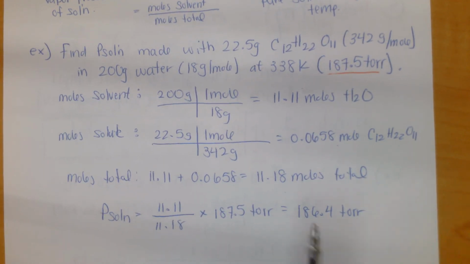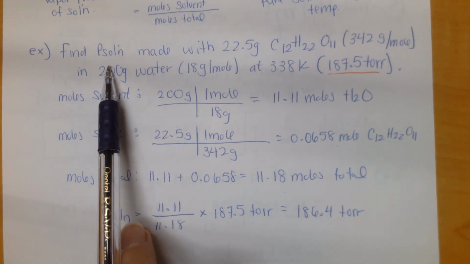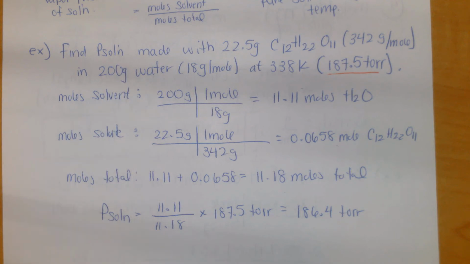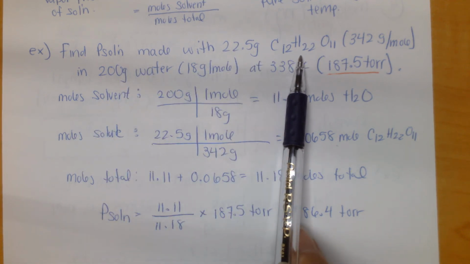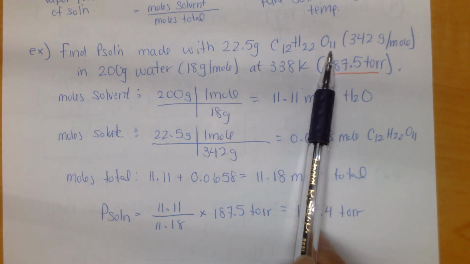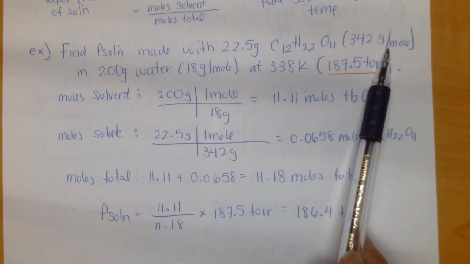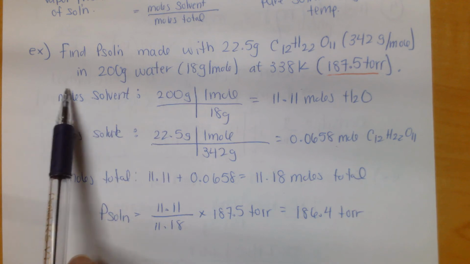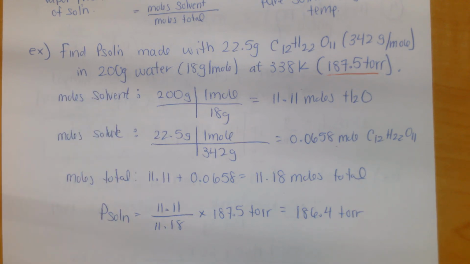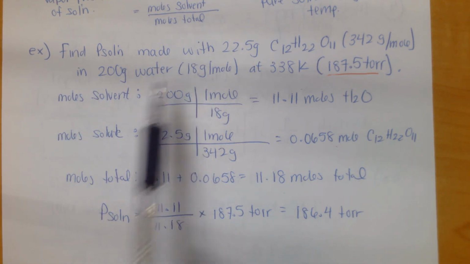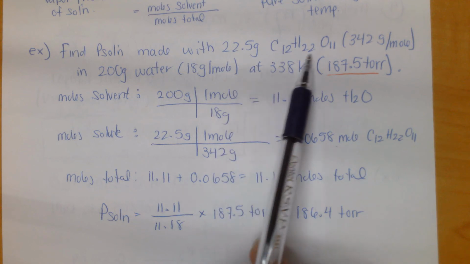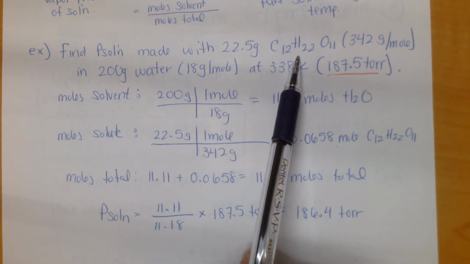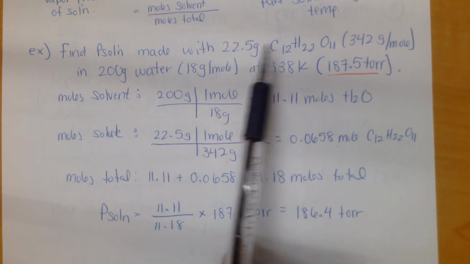We're going to find the vapor pressure of a solution made with 22.5 grams of C12H22O11, which has a molar mass of 342 grams per mole, in 200 grams of water, 18 grams per mole, at 338 Kelvin. Our solute here is C12H22O11, which is a form of sugar.